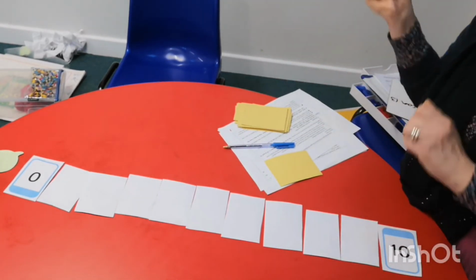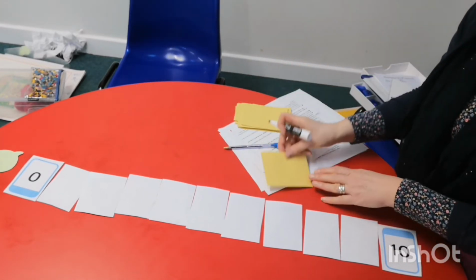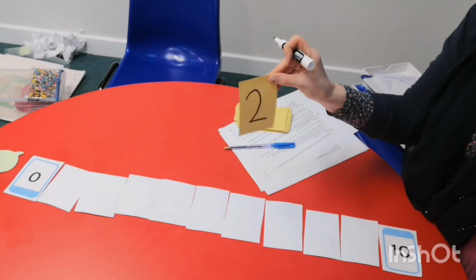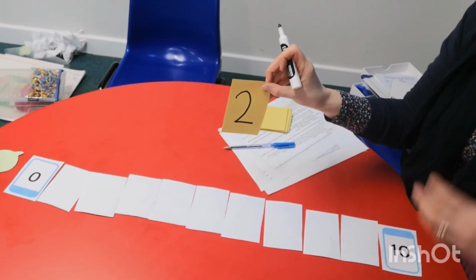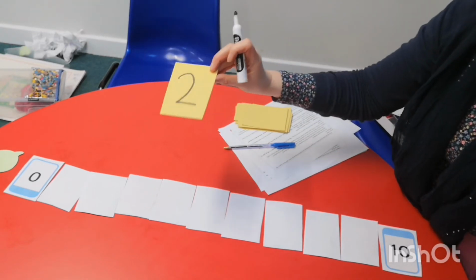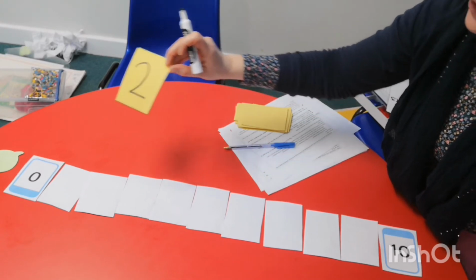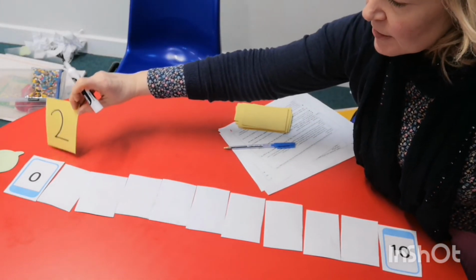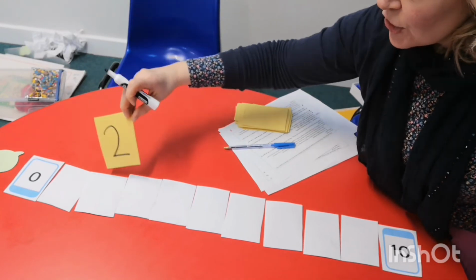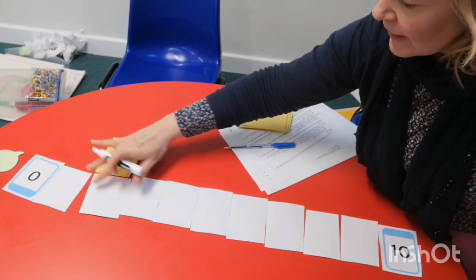I might say, right, okay, I want you to write the number 2. So I'm going to do what you would do. I would take the card and I would write the number 2 on the card or the piece of paper like this. And then my task, or your task, would be to place this on top of the card that I think is where the number 2 is, okay? So I know this one is 0. So I think, okay, 1 more than 0 is 1. So then 1 more than 1 is 2. So I think 2 goes here. So I'm going to put that there like that, okay?